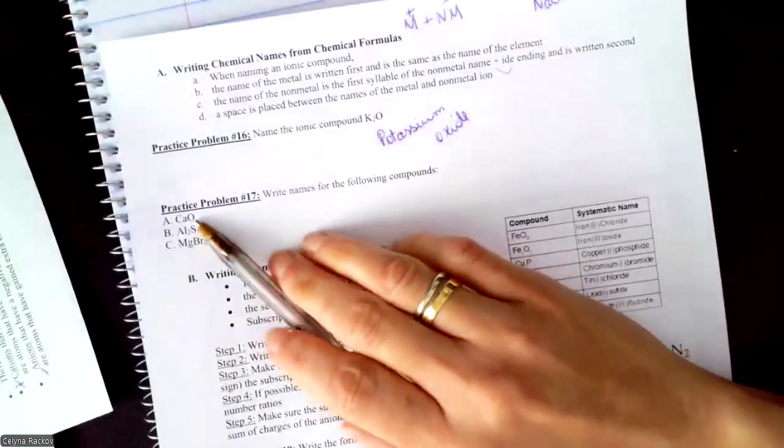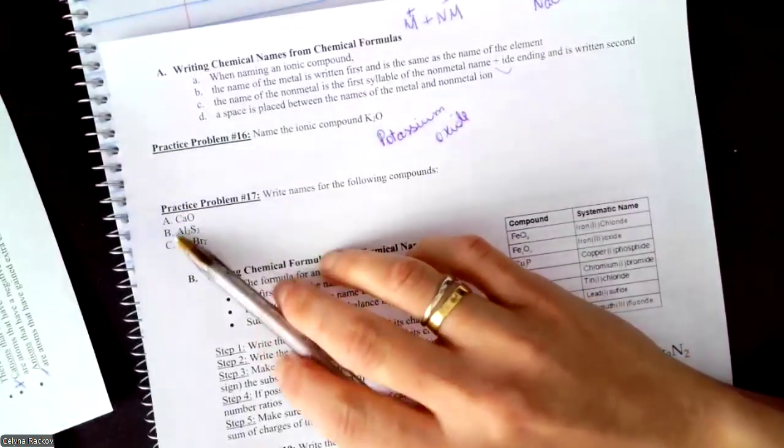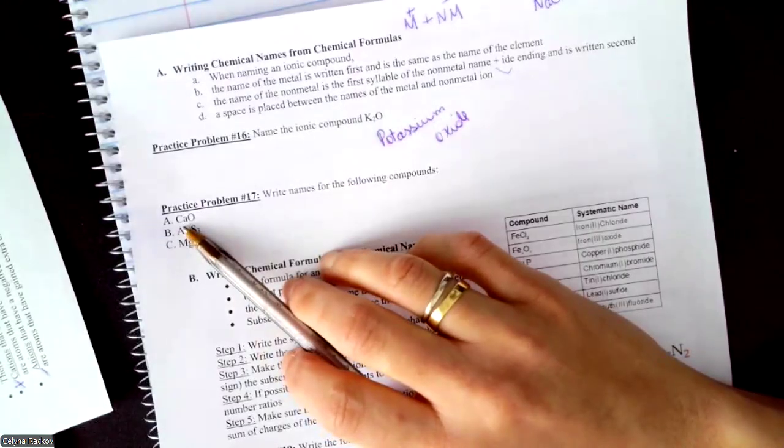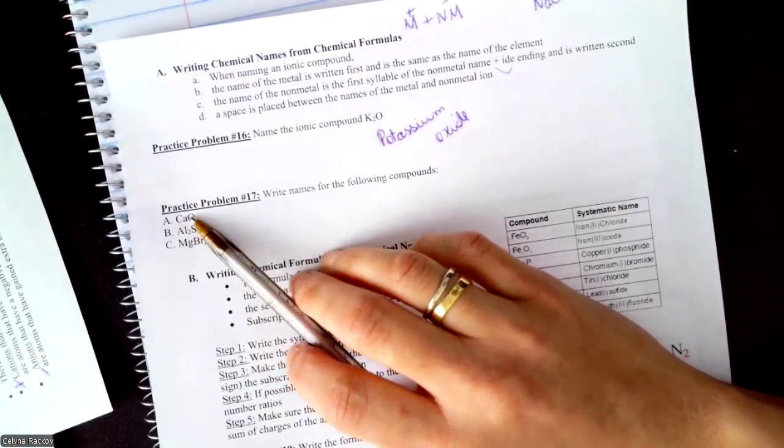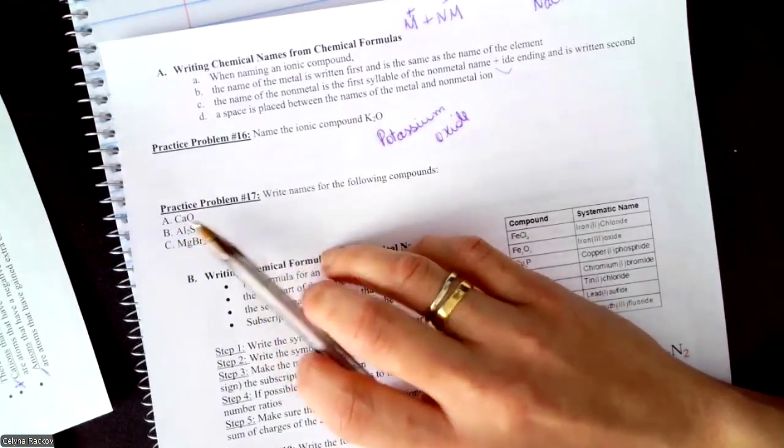Here, CaO. The name of the metal does not change, so calcium is still calcium, and the oxygen will become oxide. So CaO will be calcium oxide.